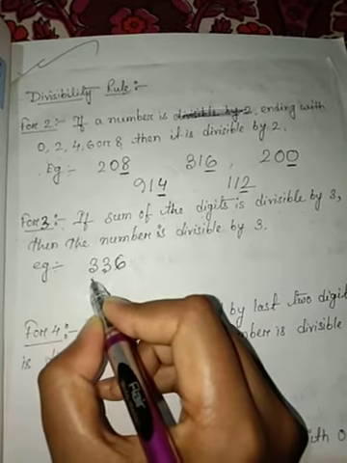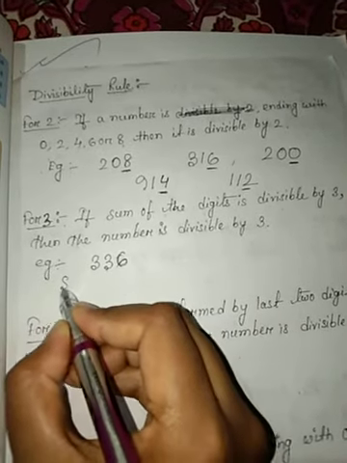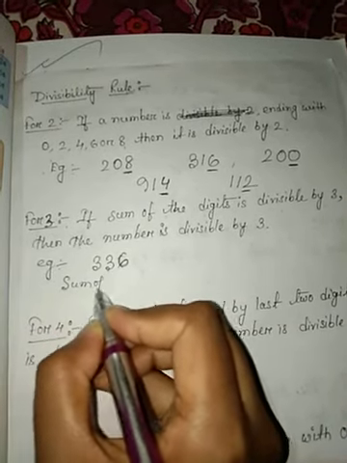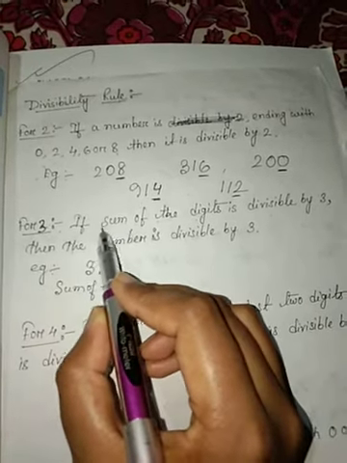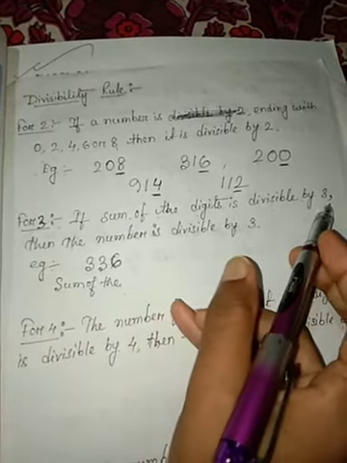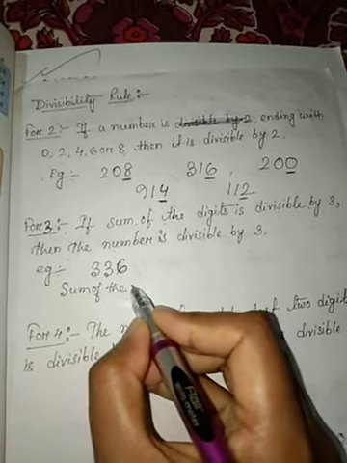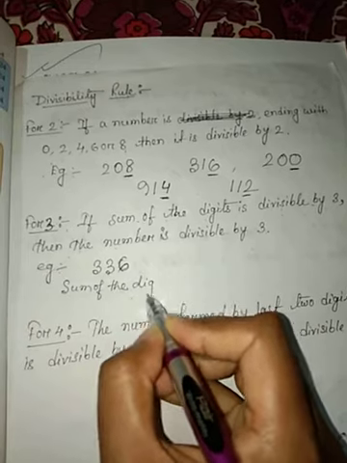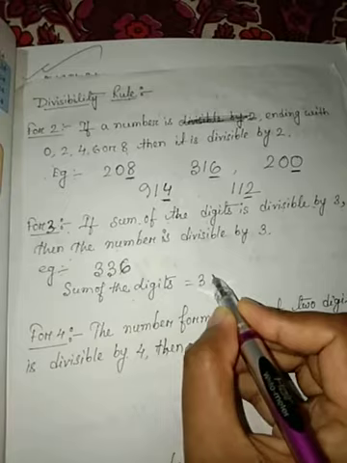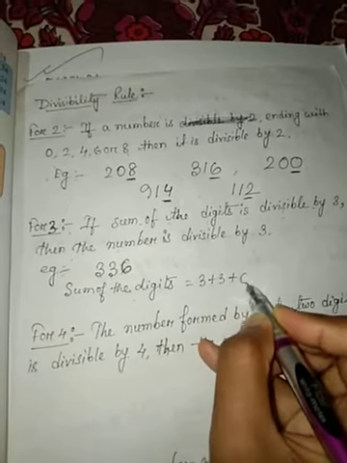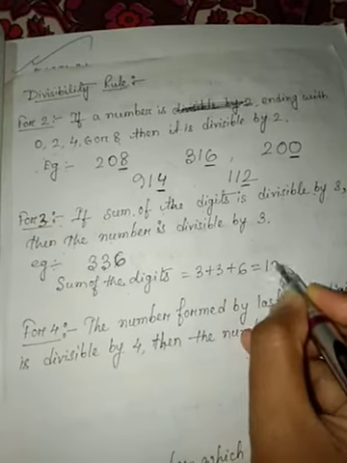The number is 336. The condition is: if the sum of the digits is divisible by 3, then the number is divisible by 3. First we find the sum of the digits. 3 plus 3 plus 6. 3 plus 3 is 6 and 6 plus 6 is 12.